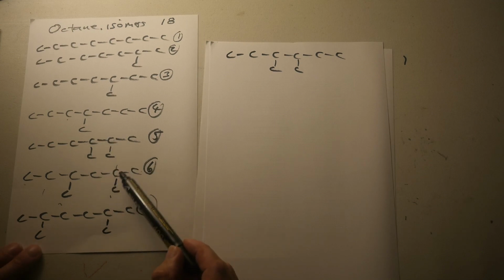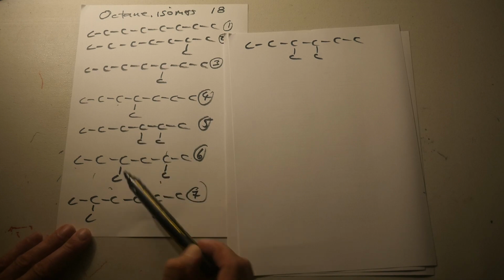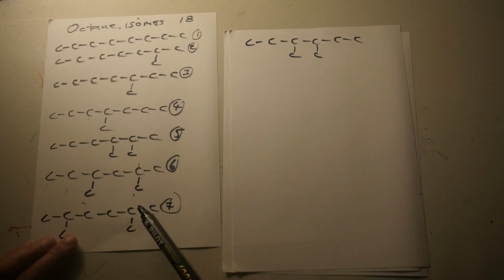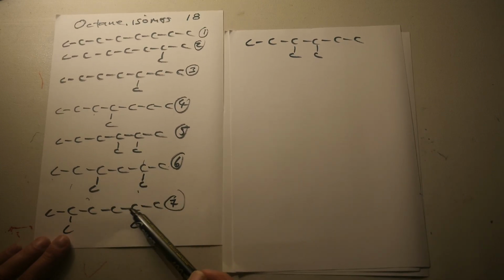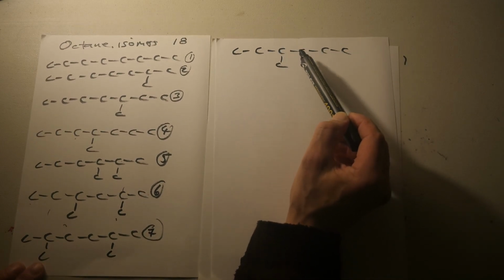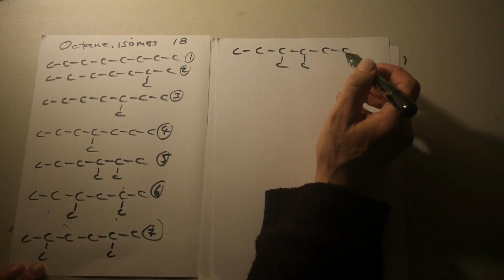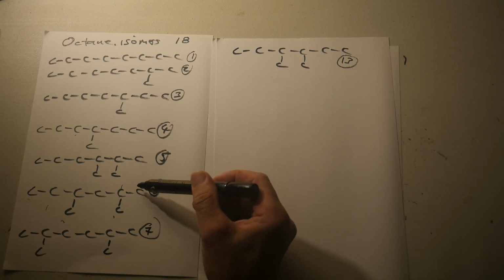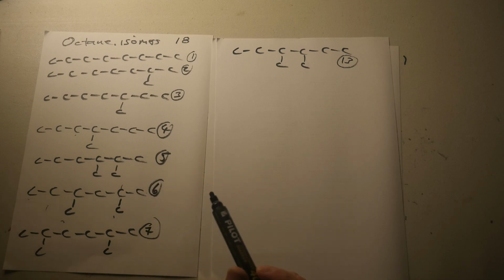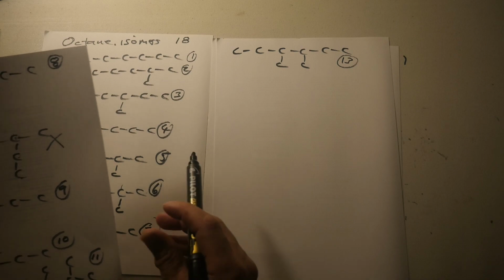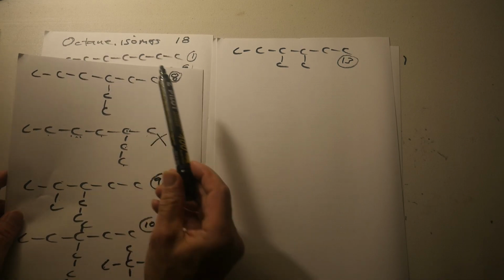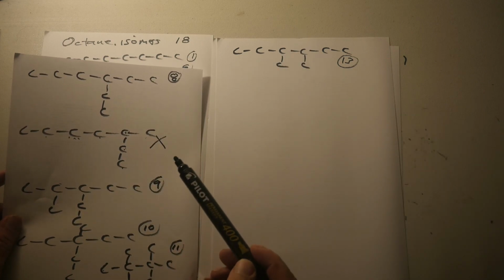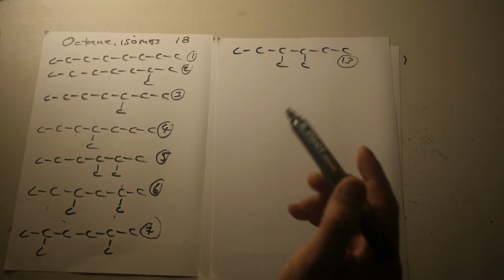I had 2 and 3, 2 and 4, 2 and 5, but I'd forgotten about third carbon and fourth carbon, so that's one. So that's number 13. That's different from these 3, and it's also different from this one, because it has 1 coming off number 3 and 1 coming off number 4. But that's not new.